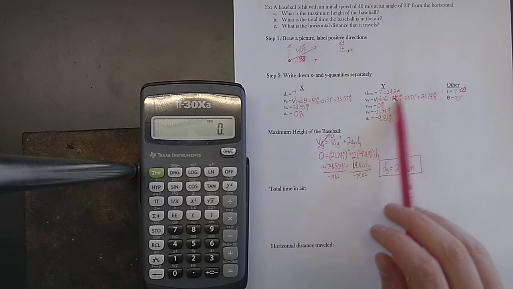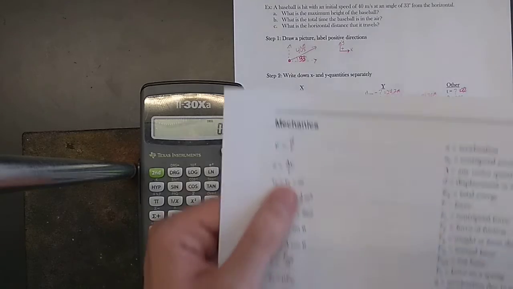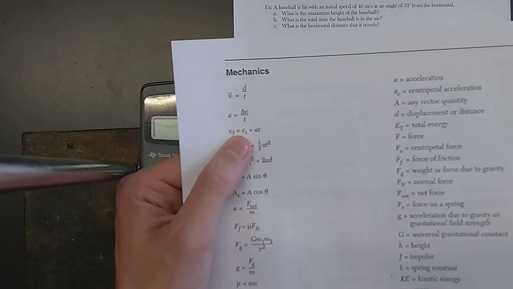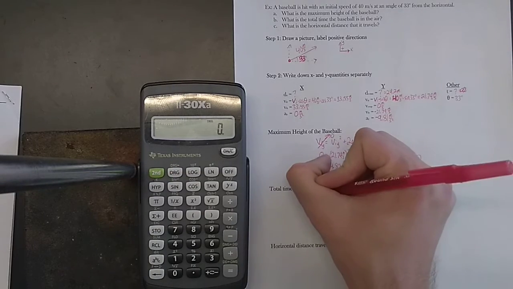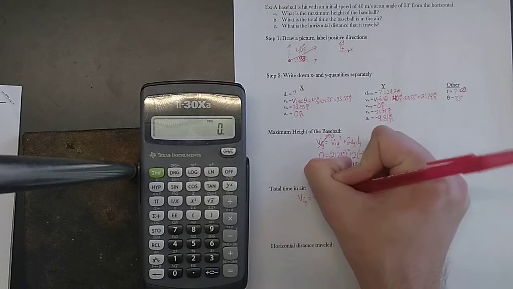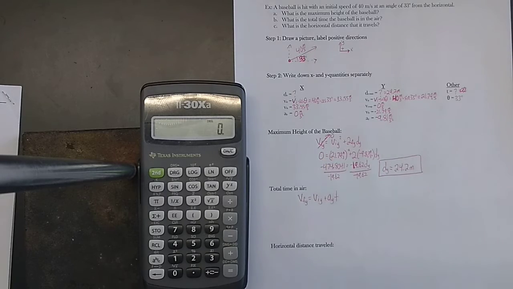We've actually got this all the way filled out, so there's a couple different equations that we could use in the y direction, but we're going to use the one that's used most commonly. We are going to use it two different ways, though. We're going to look at this equation right here, VF equals VI plus AT. There's two different ways you could use this. First, I'm going to do it this way.